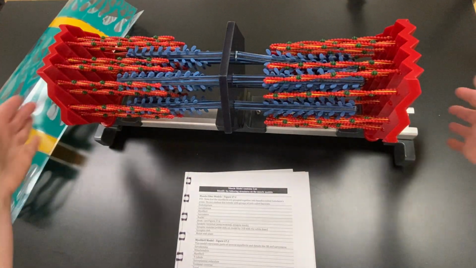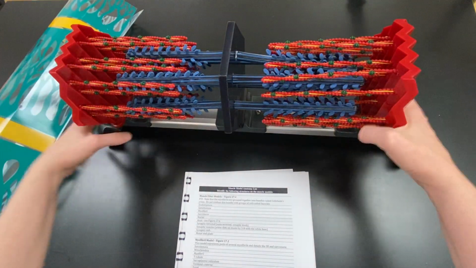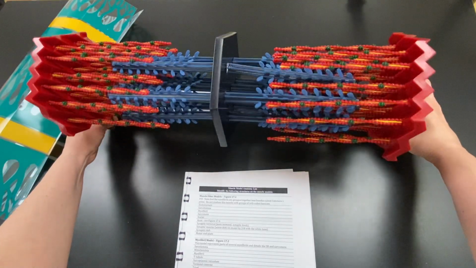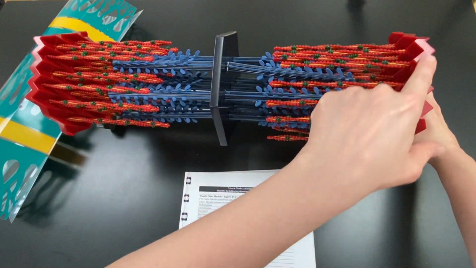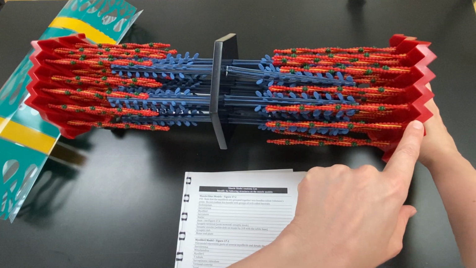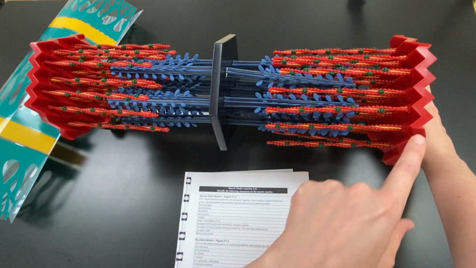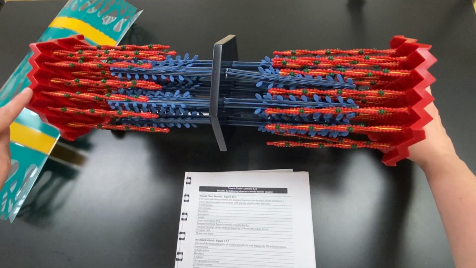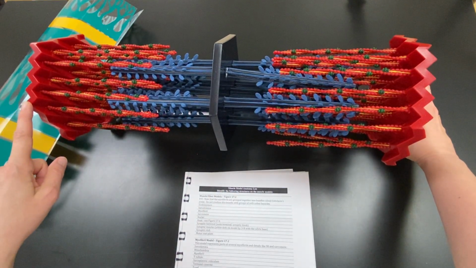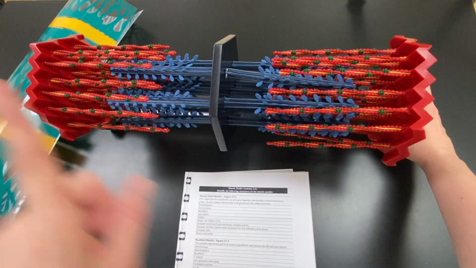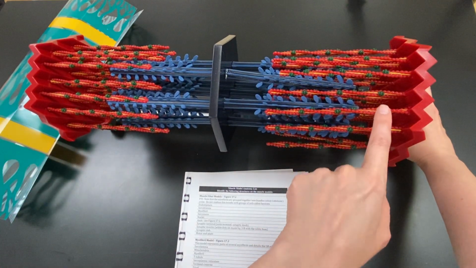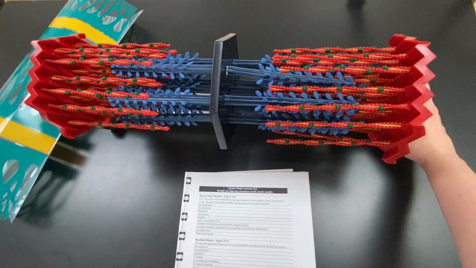So let's look at this beauty. So here we have a zigzag. A zigzag is a Z-line. Z-lines are made of actinin, A-C-T-I-N-I-N. Oh, look, it's another zigzag, which is a Z-line made of actinin. Attached to the Z-lines are thin filaments.